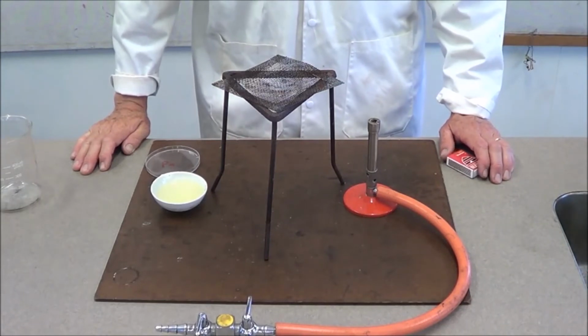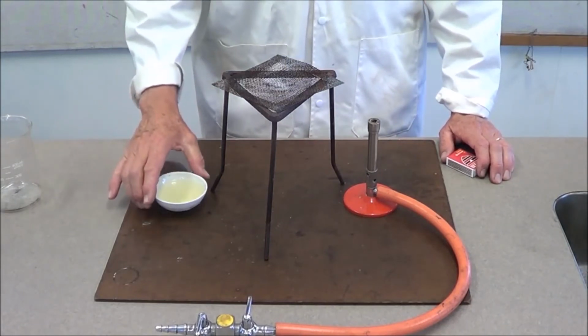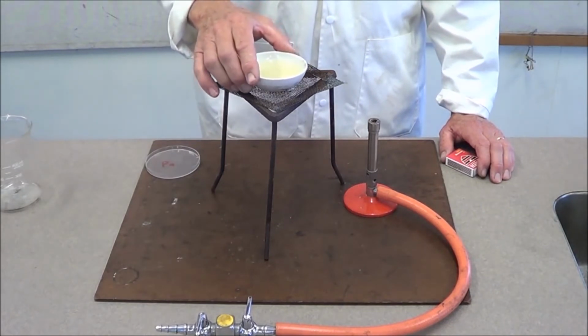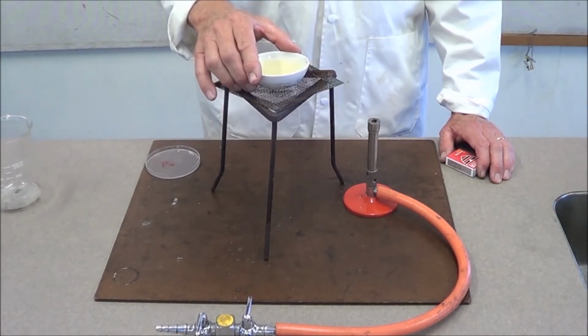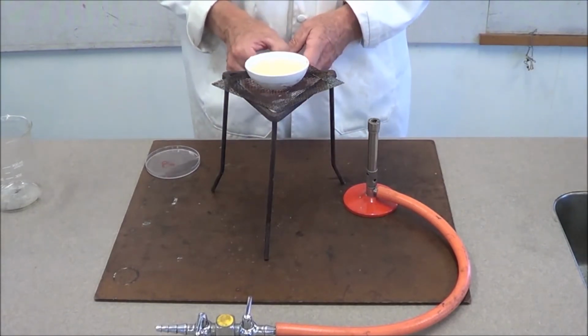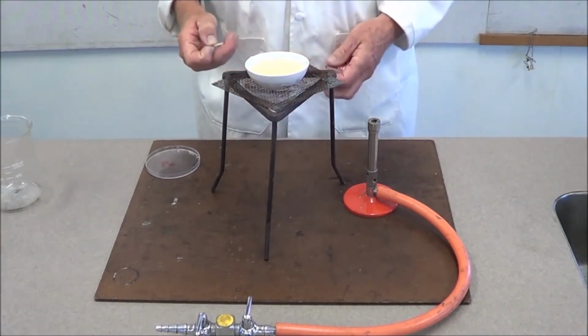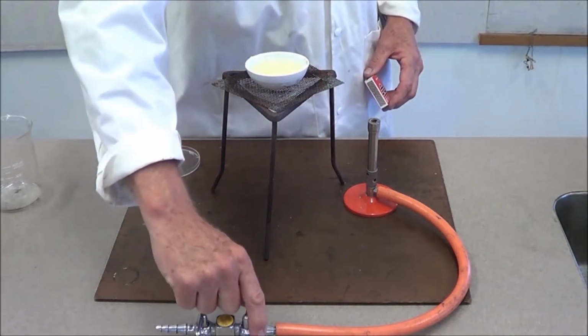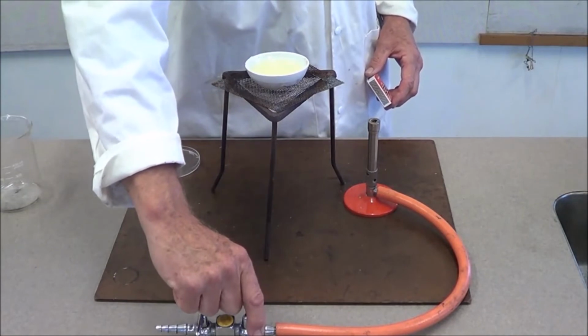To get a solid sample of our salt, we place our reaction mixture into an evaporating dish and put it over the heat and boil it for approximately a minute just to reduce the amount of water in there. We then leave it to cool over the next few days for the salt to crystallise.